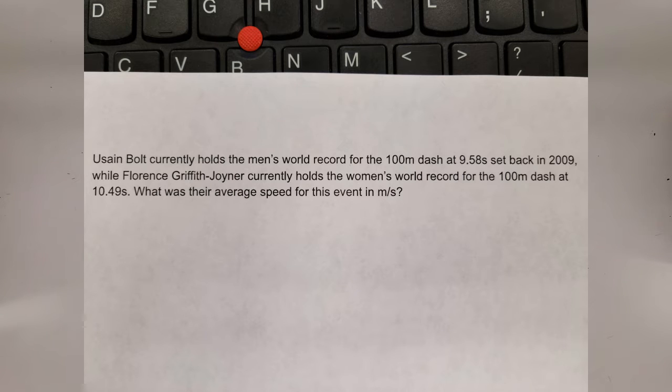Here's our first example. Usain Bolt currently holds the men's world record for the 100-meter dash at 9.58 seconds. That was set back in 2009. Florence Griffith Joyner currently holds the women's world record for the 100-meter dash at 10.49 seconds. What was their average speed for this event in meters per second?